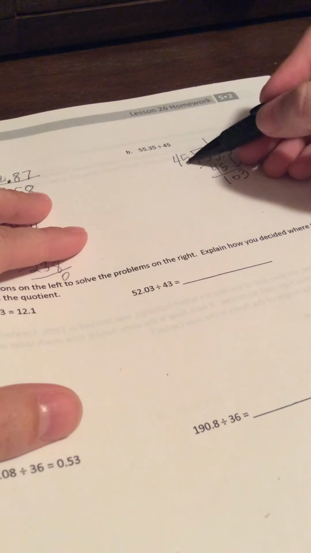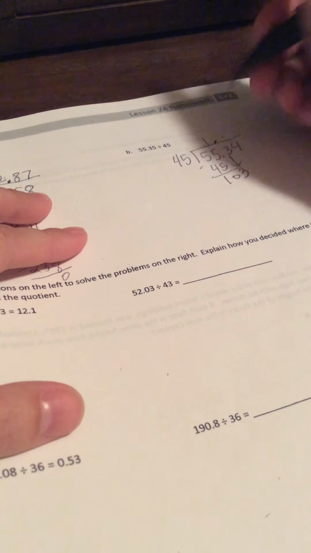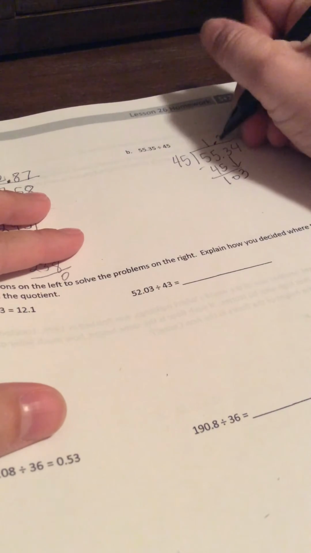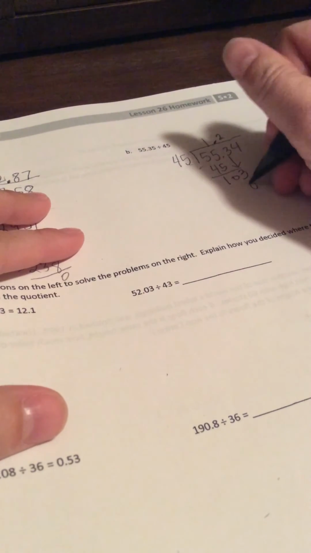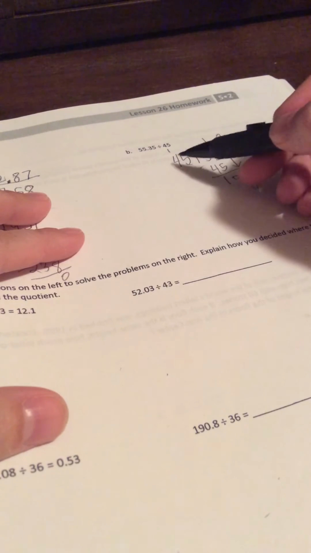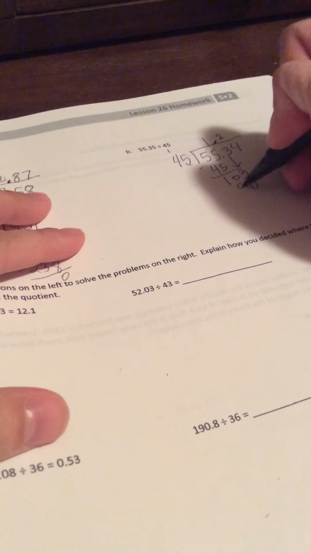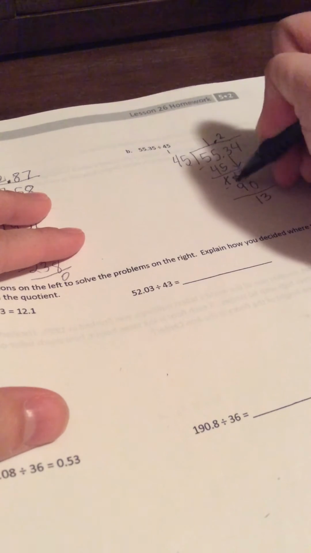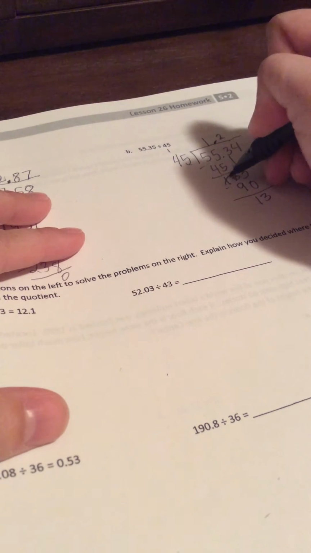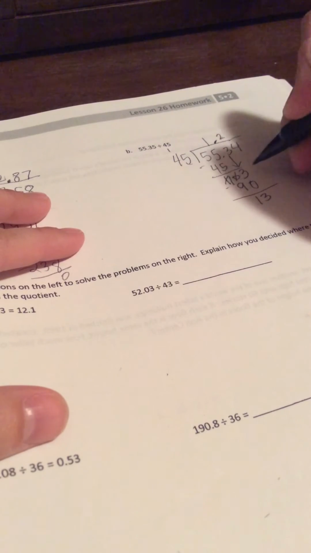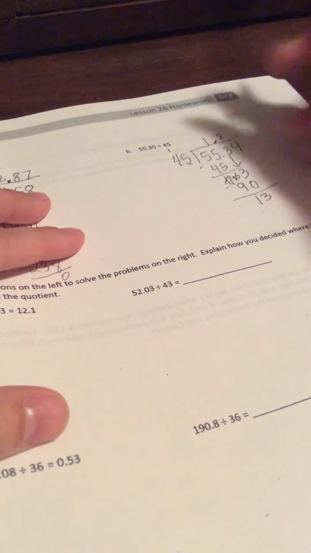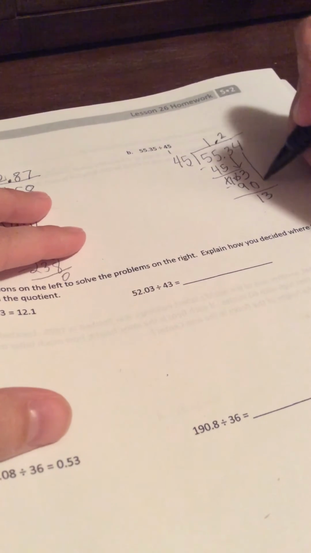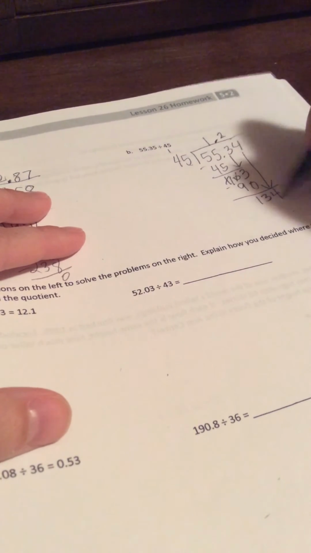45 is about 50, and I know that 50 can go into 100 2 times, so we're going to try 2. 2 times 5 is 10. 2 times 4 is 8, plus 1 more is 9. I'm going to have 13 remaining. Oops, I didn't mean to borrow there. All right, and now we bring down our last digit, and that's a 4.